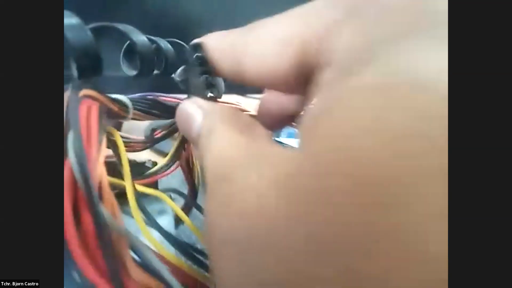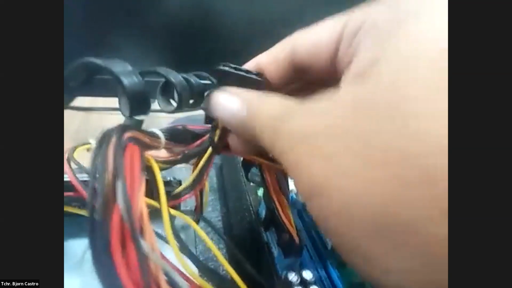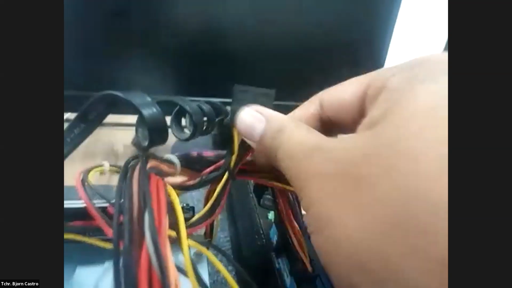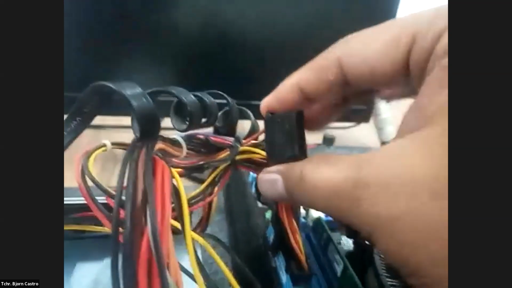As I've said earlier, there are two different types of power supply connector to your devices. This is the Molex. It provides power to your system unit fan. Nowadays, yun na lang yung sinusupply ng power. But for most devices, you use the SATA power.